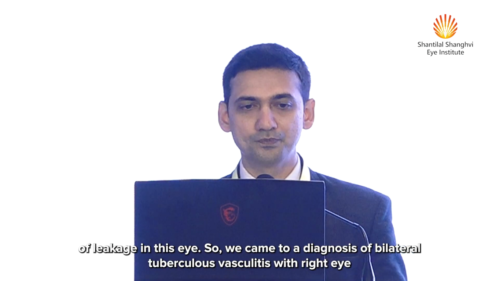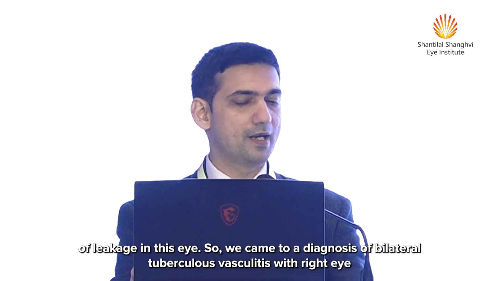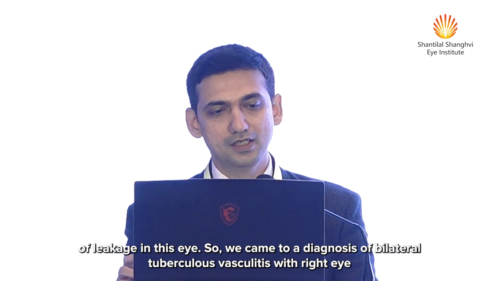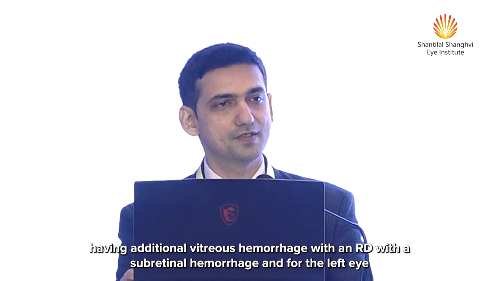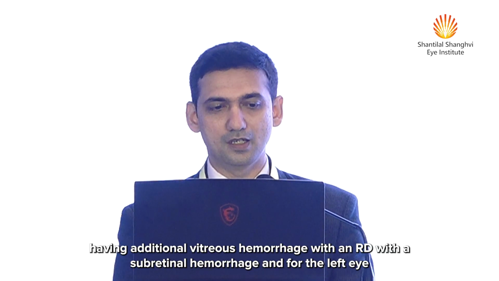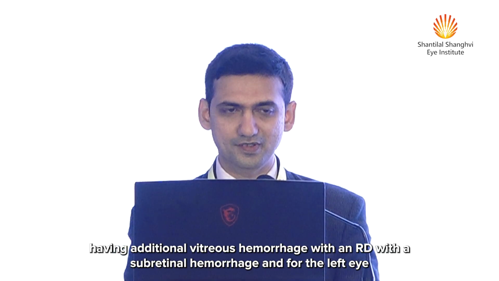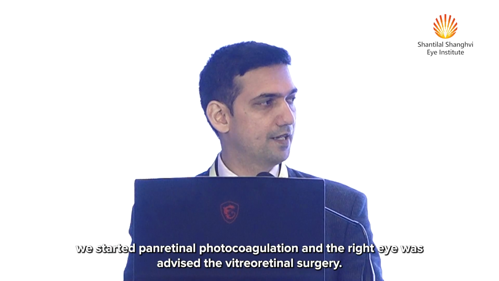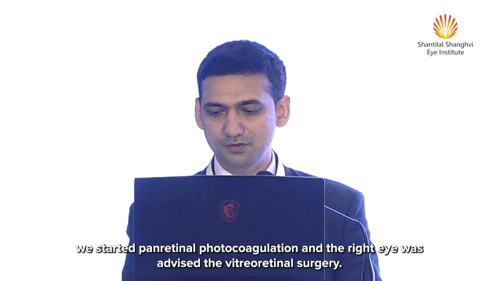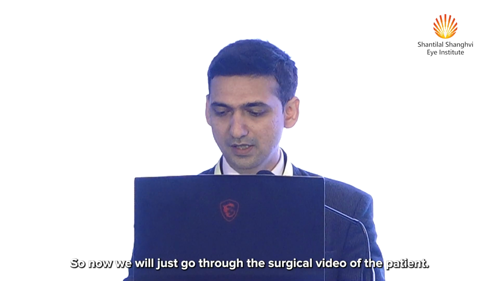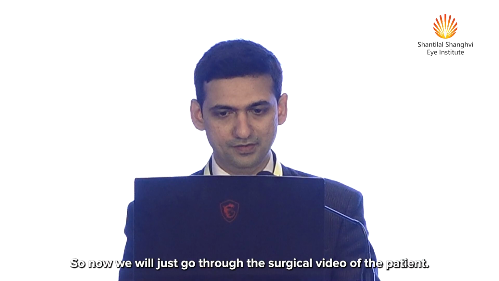So we came to a diagnosis of bilateral tuberculous vasculitis, with the right eye having additional vitreous hemorrhage with an RD and a subretinal hemorrhage. For the left eye, we started pan-retinal photocoagulation, and the right eye was advised vitreoretinal surgery. Now we'll go through the surgical video of the patient.